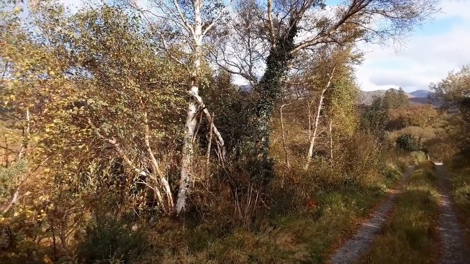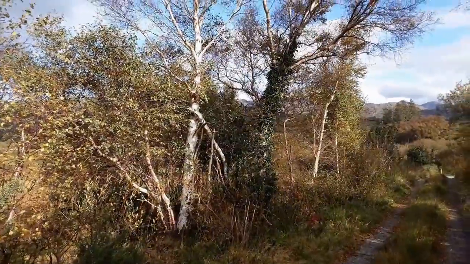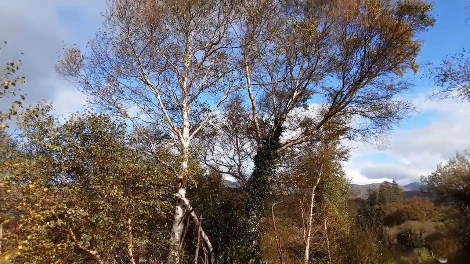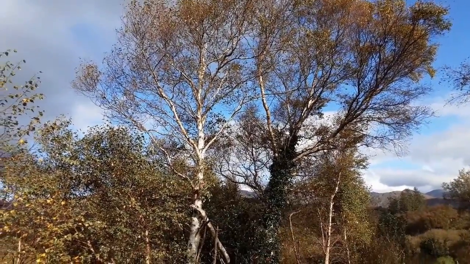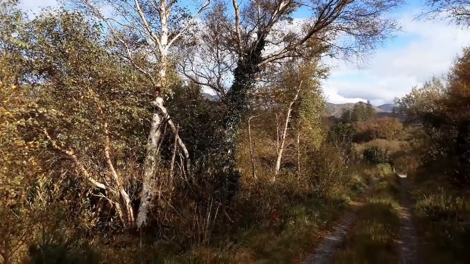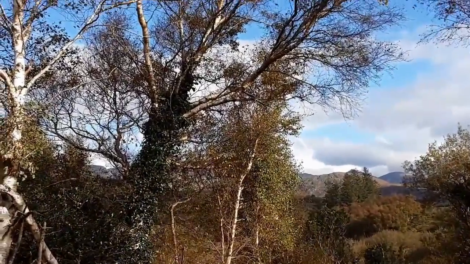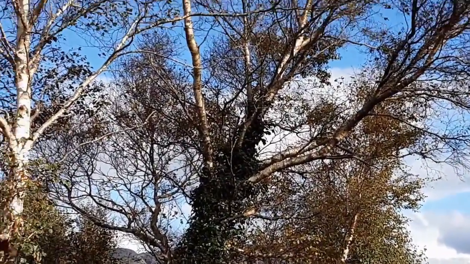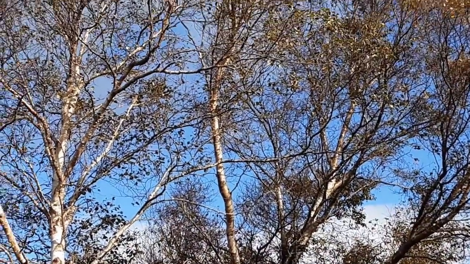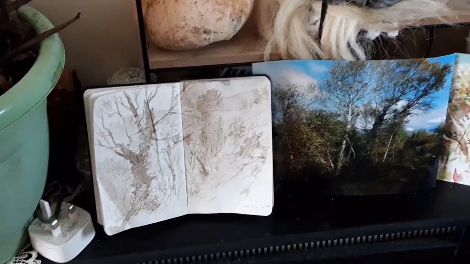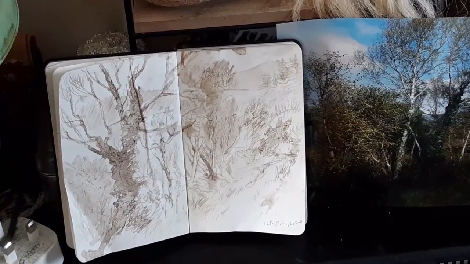Now, I'm not trying to say there's anything wrong with painting exclusively from a photograph, but I have found in my personal experience that I can't get the amount of information that I want just from a photograph. So this is why I go out and I do sketches and colour studies. My perception of what I'm looking at has to do with me, how I see things. It doesn't have to do with how the camera sees things.